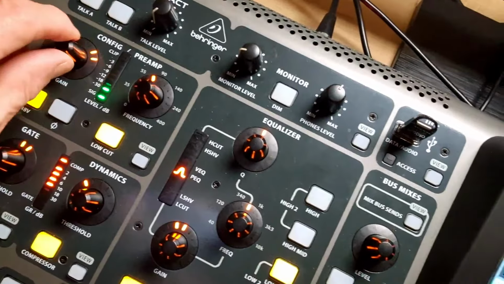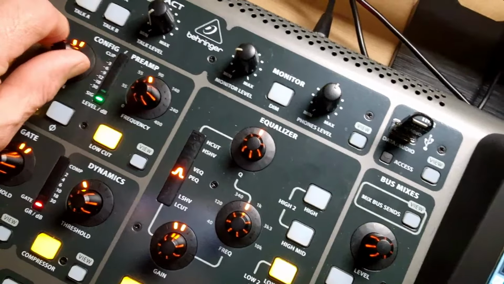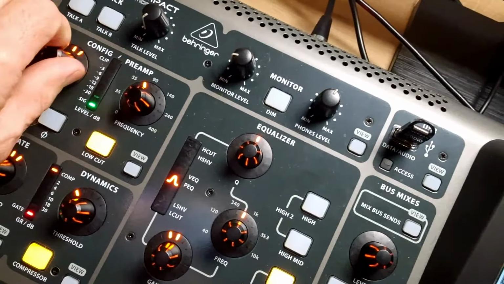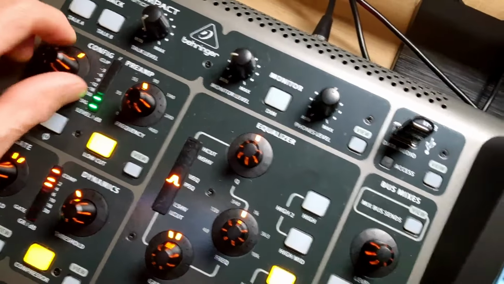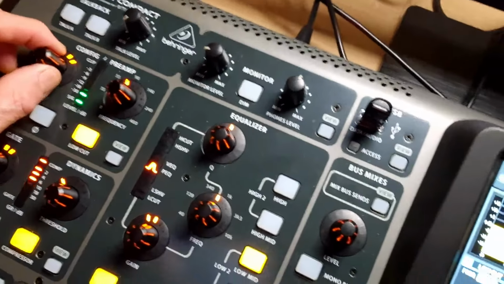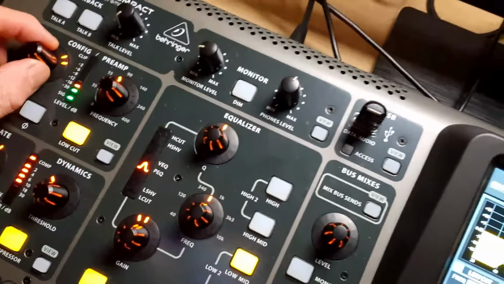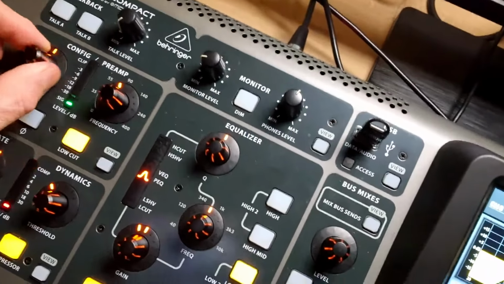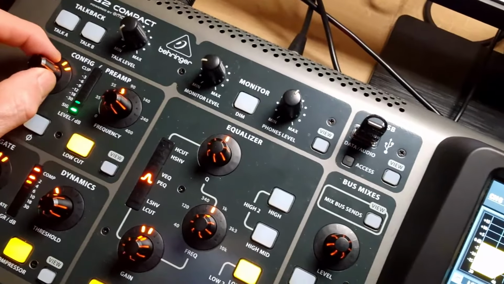And here's the gain. So if I turn the gain down, gain up again, that's quite sharp. But then again, we've also got a compressor on here, so that's why that drops out quite quickly when we go down to these kind of levels, okay?